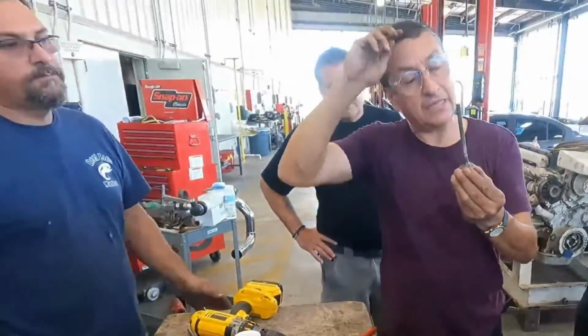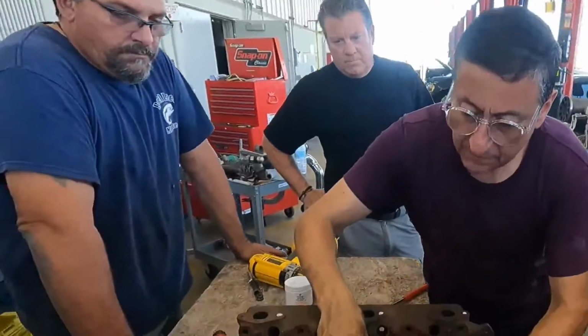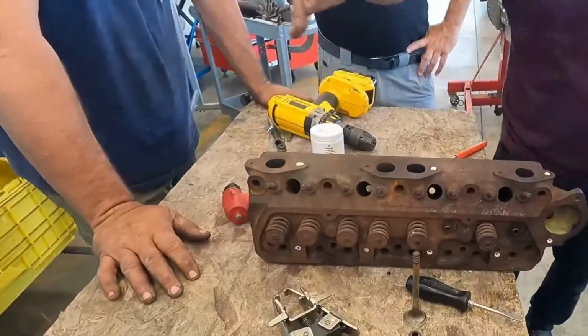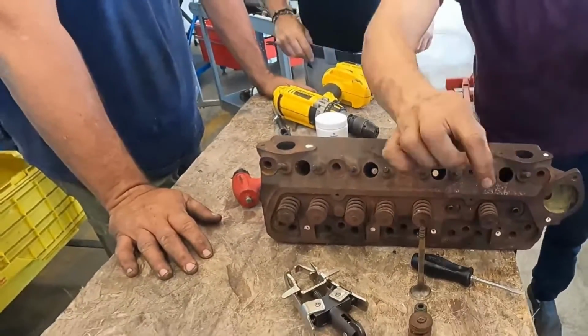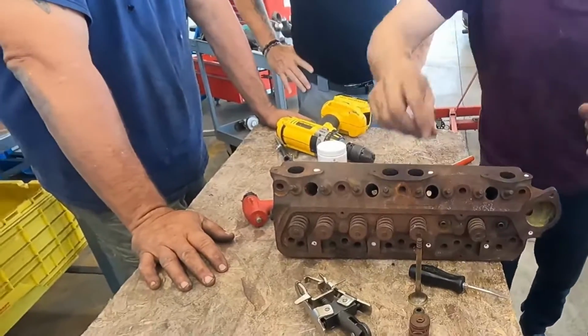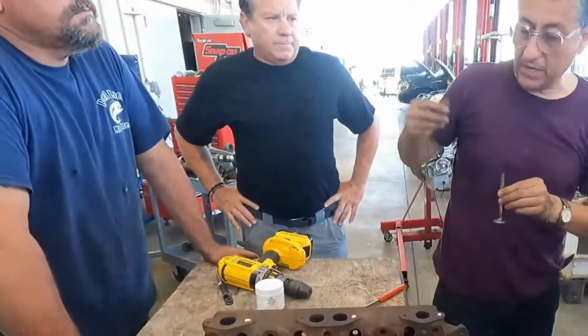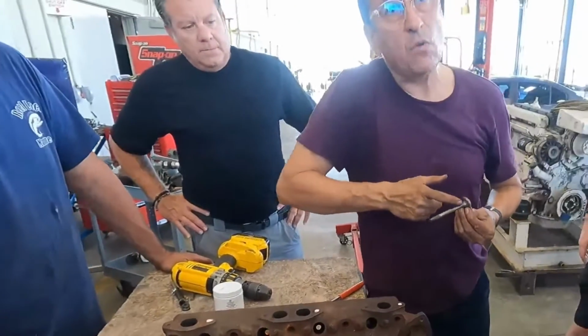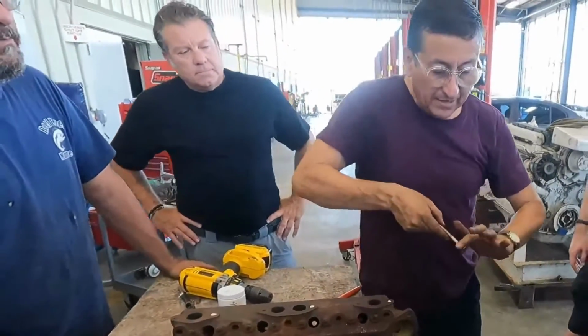Okay, and after that, you have this, this, and this organized by cylinder 1, cylinder 2 on a table with a cardboard and cylinders labeled. And that one, we are going to organize with Danny, cleaning with the wire wheel the valve, everything.